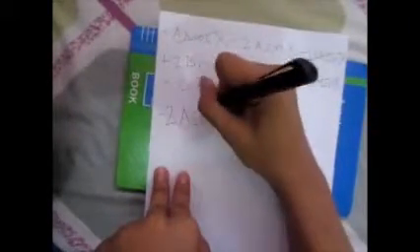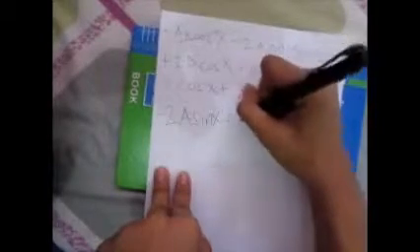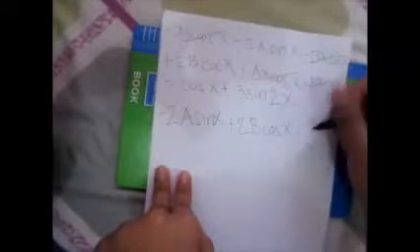Then combine like terms, then cancel this one and this, negative ax cosine x and ax cosine x, so we get negative 2a sine x plus 2b cosine x equals cosine x.